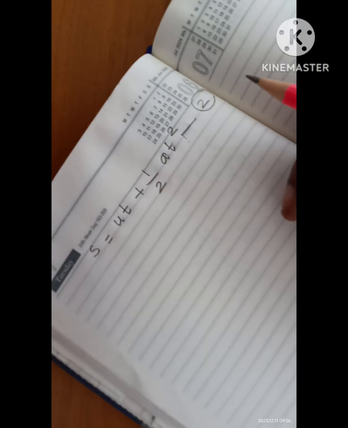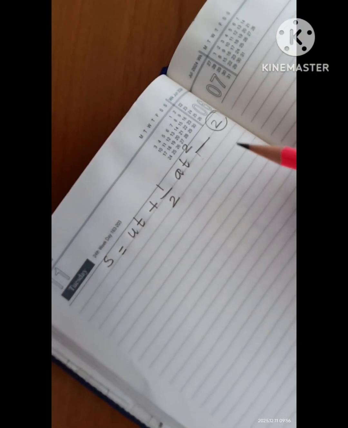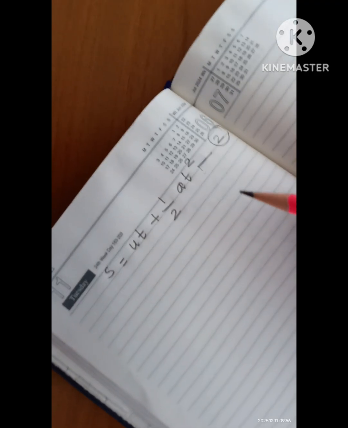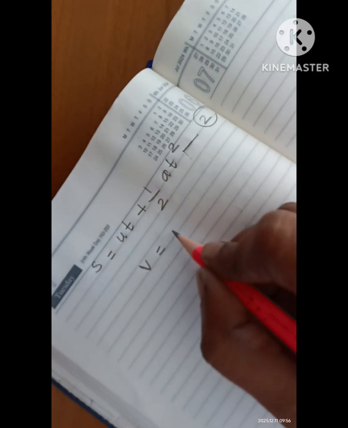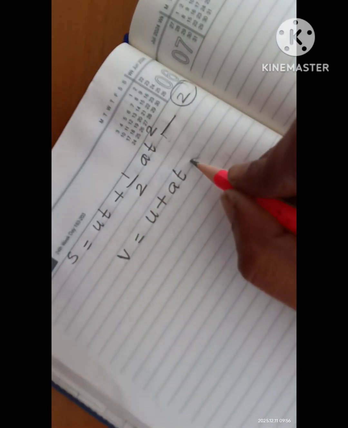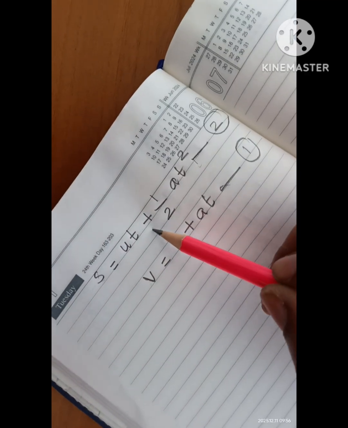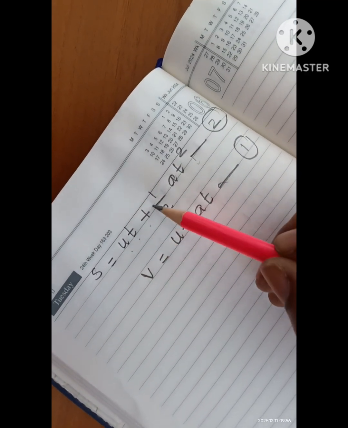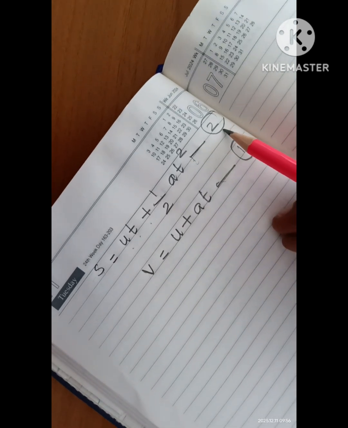Dear kids, just pause the video and remember the first equation of motion. Good. So what is the first equation of motion? V is equal to U plus AT. So this is the first equation of motion, and S is equal to UT plus half AT square. This is the second equation of motion.